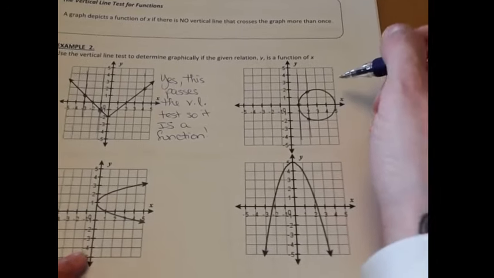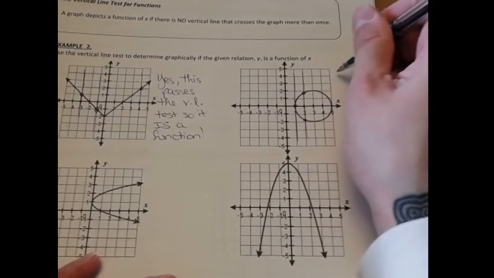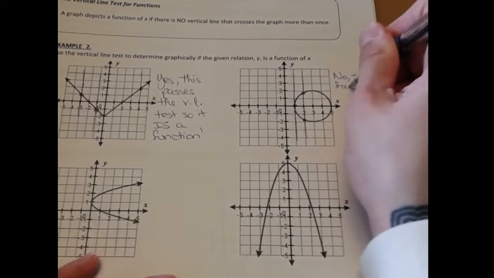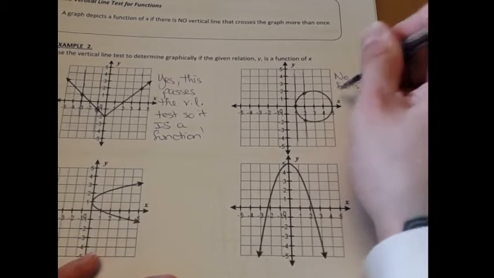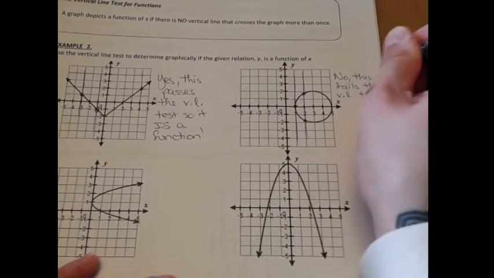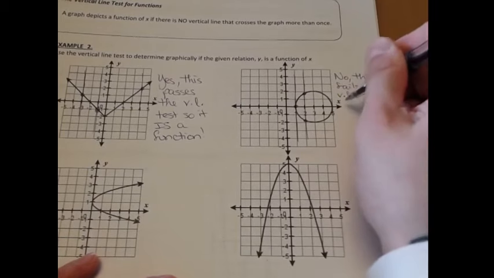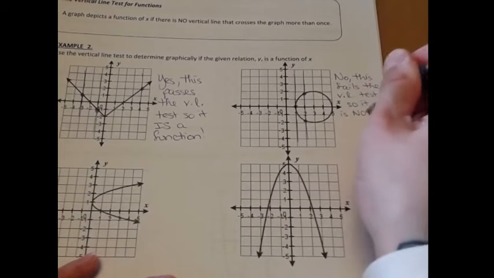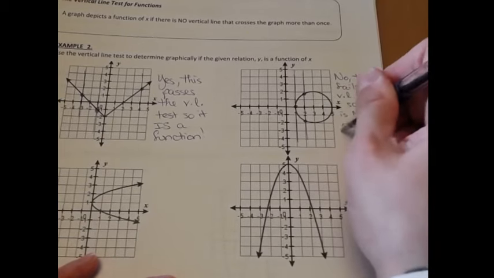So this fails the vertical line test. So it is not a function.